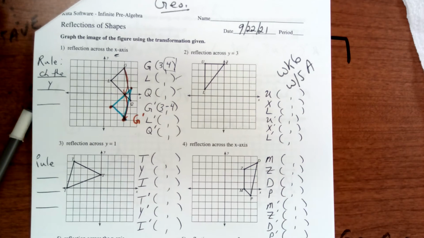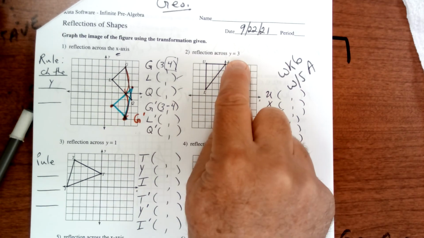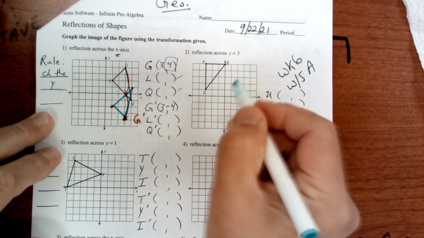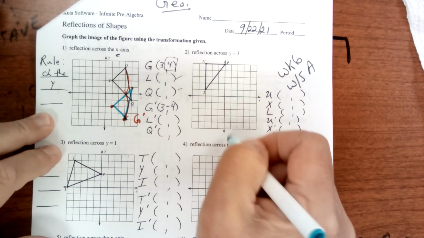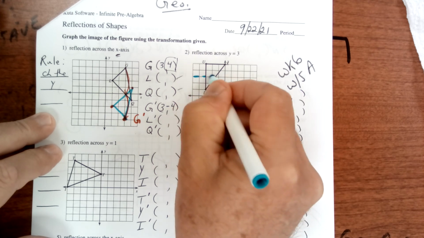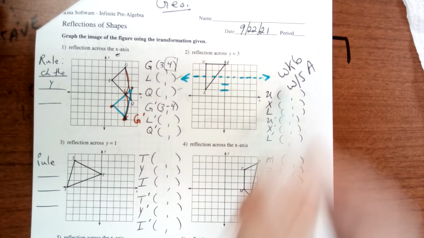You got to list these points. This one is going over y equals 3. So let me take a look at that one. That one's a little different. So y equals 3. This is your y-axis. So 1, 2, 3. So you want to reflect it over that line right there. And there is no rule for it, so you're going to have to count the spots.